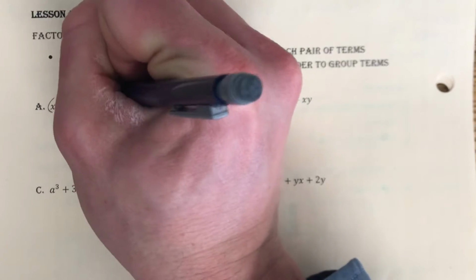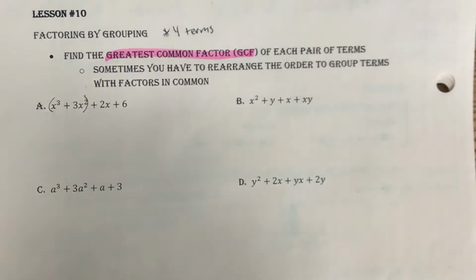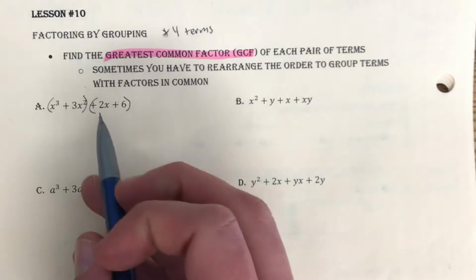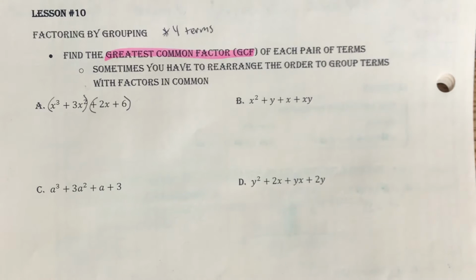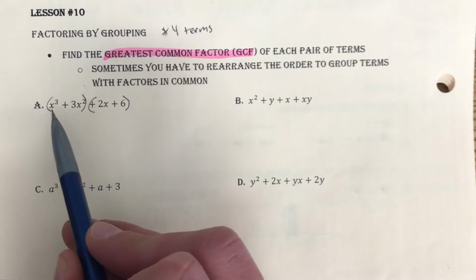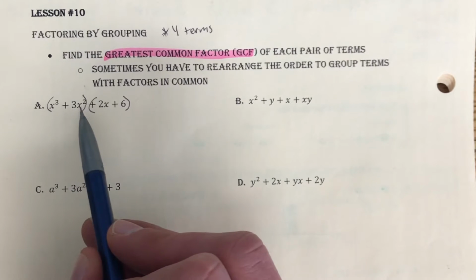I'm going to group these first 2. Then I'm going to group the second 2, including the sign that is in front of the third term. That also includes that sign. Now I'm going to factor out the greatest common factor of each grouping. On the first one, I've got x to the third plus 3x squared.